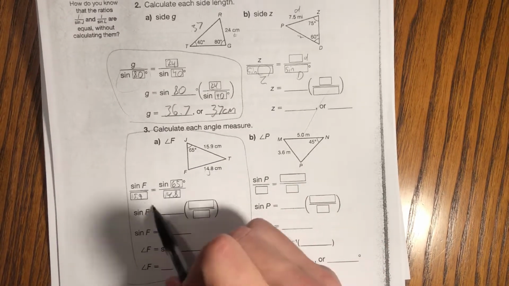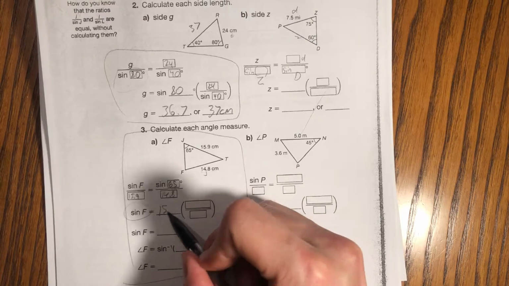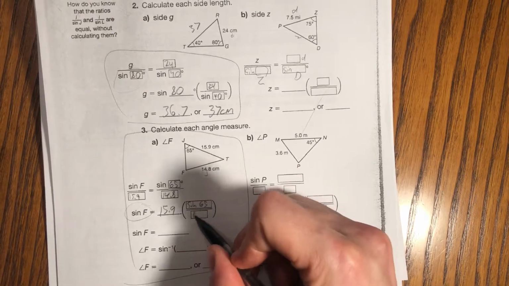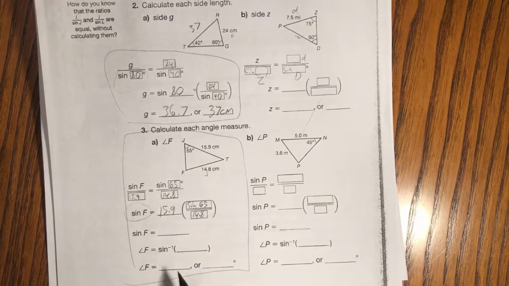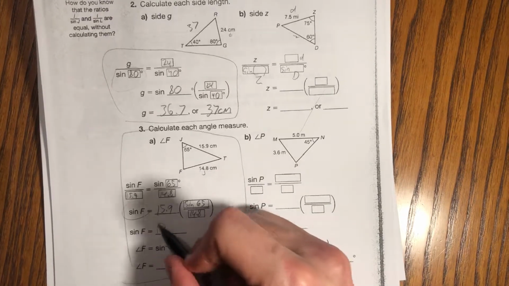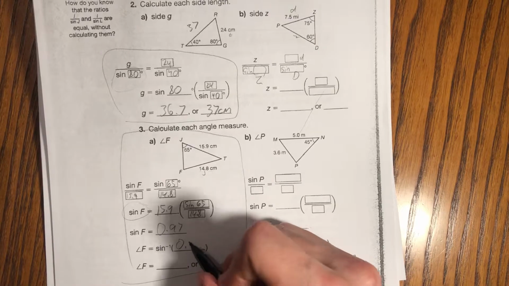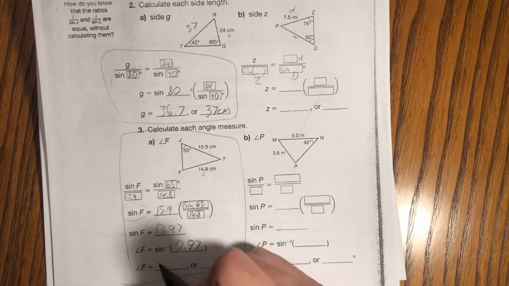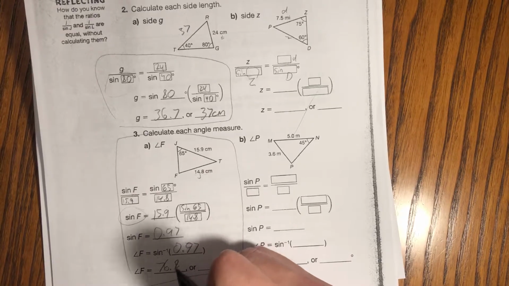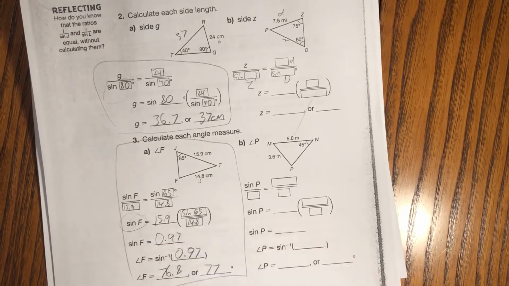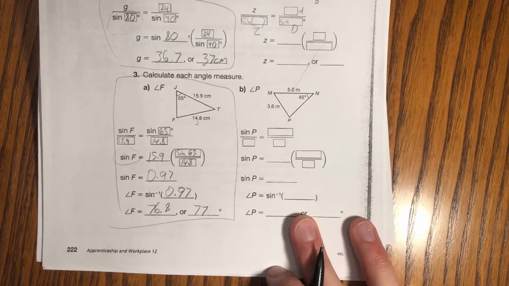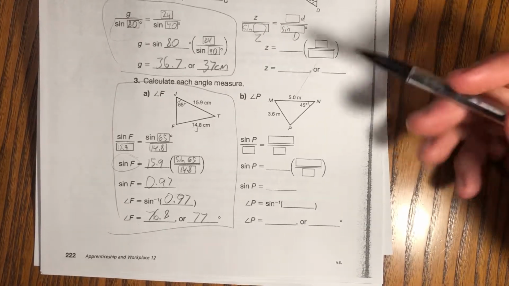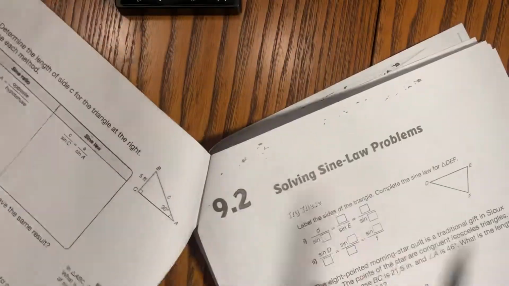Pop that to the other side to isolate. 15.9 sine of 65 over 14.8. And we get a decimal of 0.97. Inverse sine it so that we get 76.8 or 77 degrees. So you guys do the rest of those and let me know how it goes.